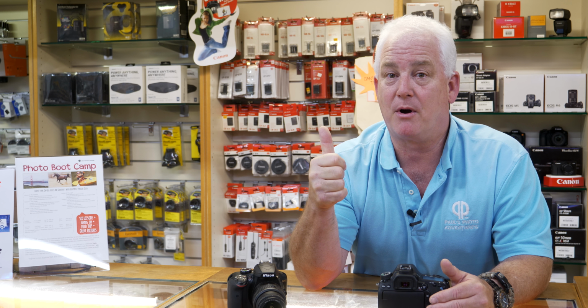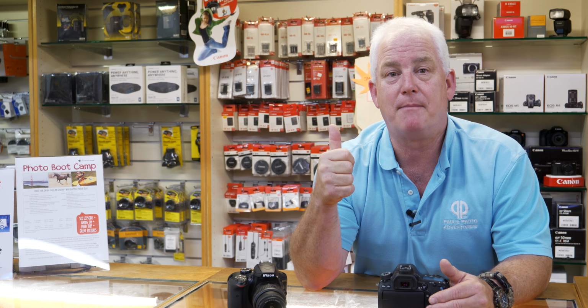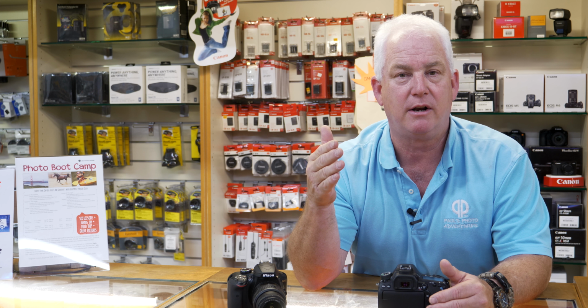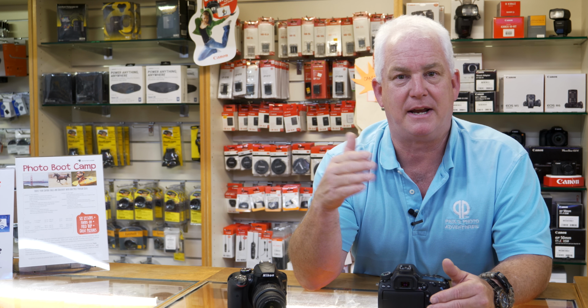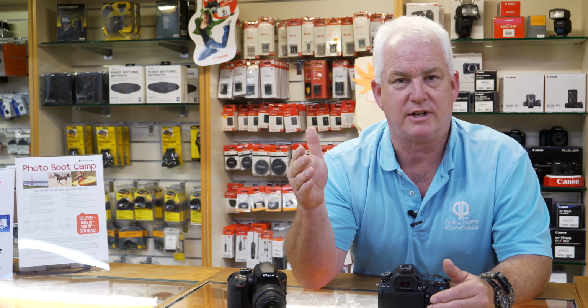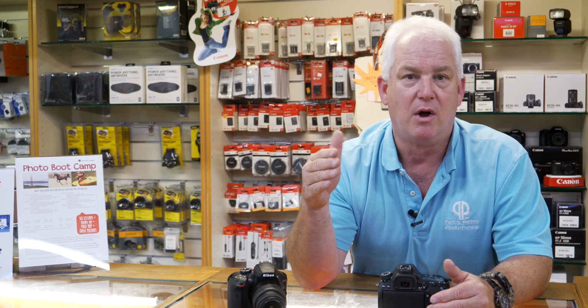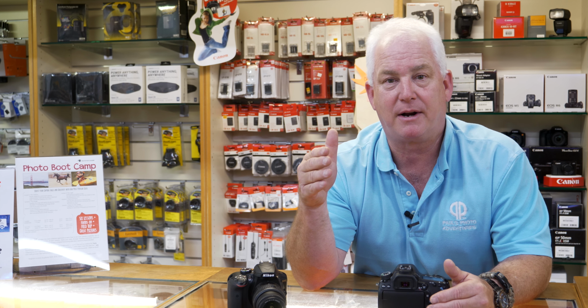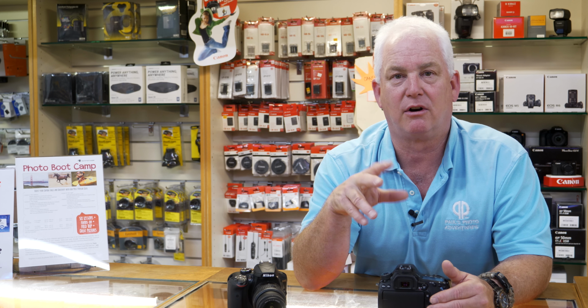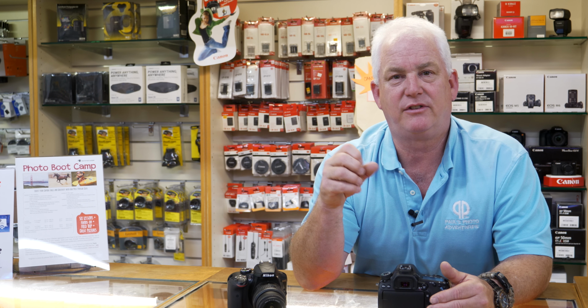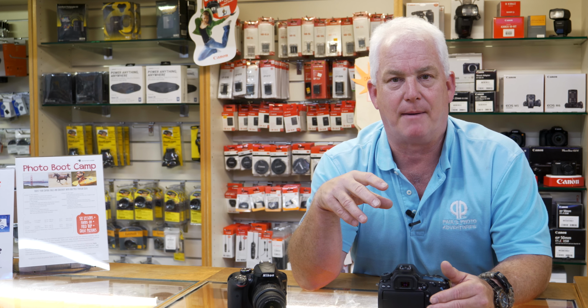What's the difference between program mode and green auto? In program mode, I can make the picture lighter or darker. I can bias the picture to give me a faster or slower shutter speed to stop or blur action. I can also set the ISO, whether I want brighter, more vibrant color, or indoors, low light, a softer, more grainier color type look. Those are all settings that you can do in P for program.